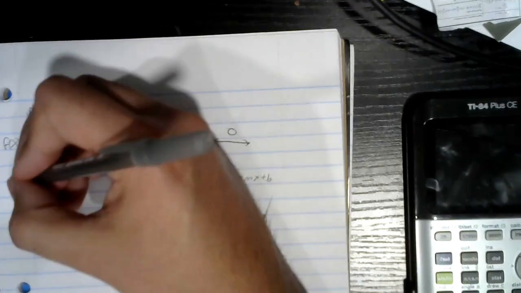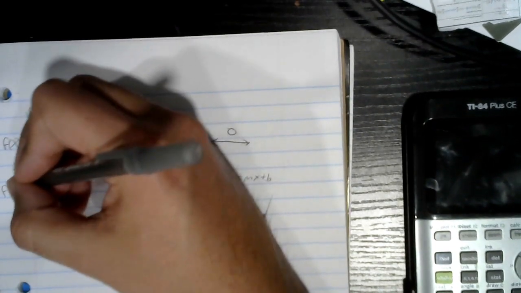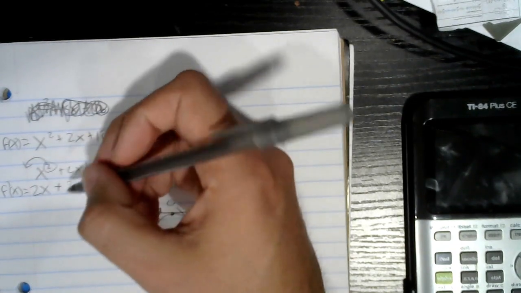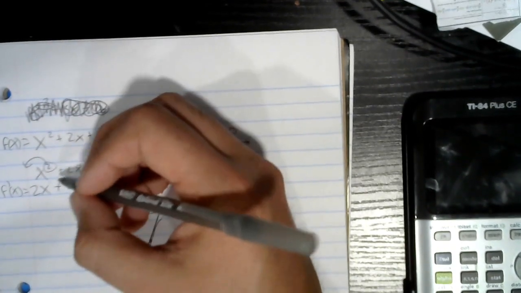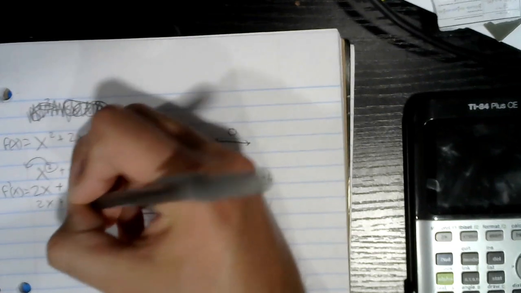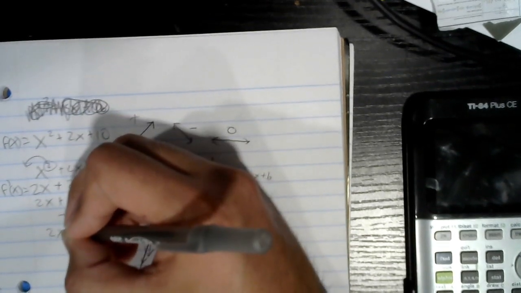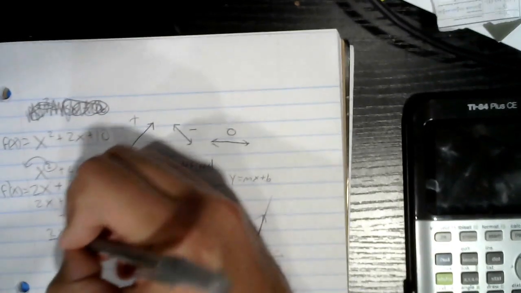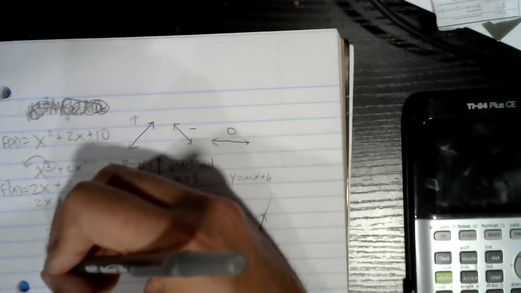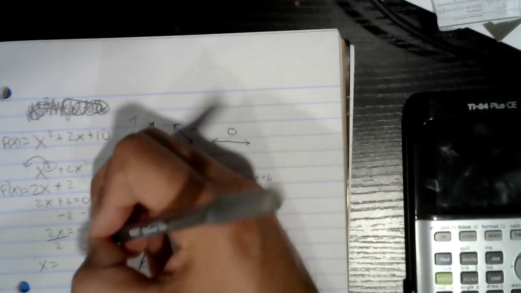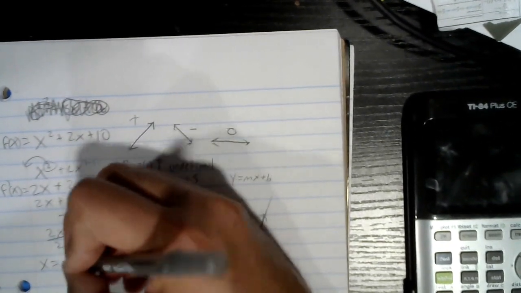Okay, so our function, f of x, was x squared plus 2x plus 10. Our derivative, which is represented by f prime of x, equals 2x plus 2. Now, like I said earlier, we're going to set the derivative equal to 0. 2x plus 2 equals 0, and we just solve it. Minus 2, which gives us a new equation, 2x equals negative 2. We divide both sides by 2, which singles out the x. x equals negative 2 divided by 2, which is negative 1.